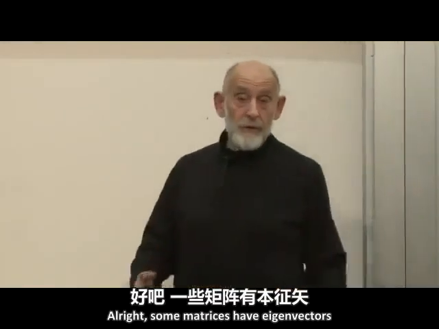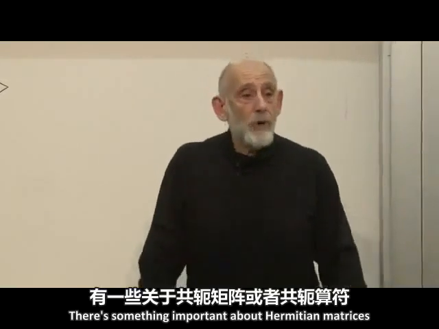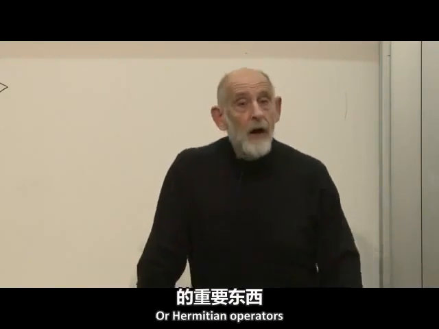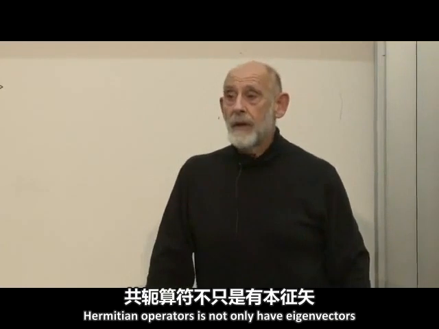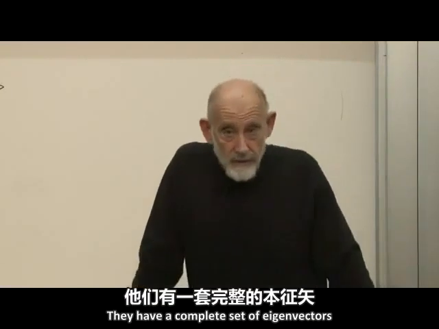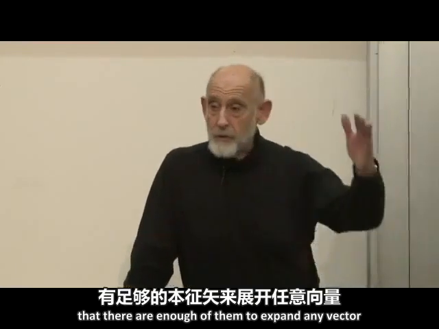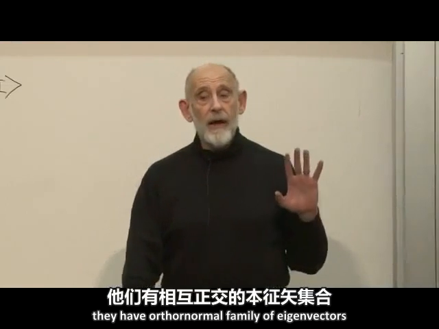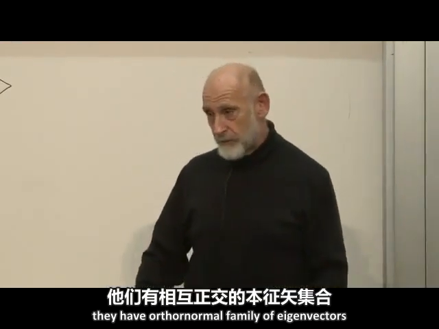But in any case, this is the definition of an eigenvector. All right, some matrices have eigenvectors, other matrices don't. There is something important about Hermitian matrices or Hermitian operators. Hermitian operators not only have eigenvectors, they have a complete set of eigenvectors. Complete means that there are enough of them to expand any vector, and even better, they have an orthonormal family of eigenvectors.